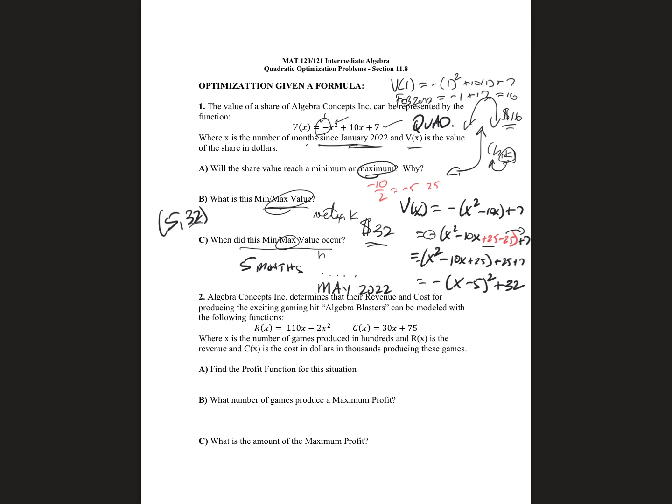So for this particular situation, we have the value of a share since January 2022. It's a quadratic that opens downward, which makes it a maximum. To find the vertex, I chose to use the modified completing the square process. We could have used the vertex formula as well, but I just wanted to make sure we can still do the thing you probably hate the most. That's the first part of this problem. We have another problem coming soon, but I'm already 5 minutes into this one, so I'm going to shut this one down and do the next part in a moment.